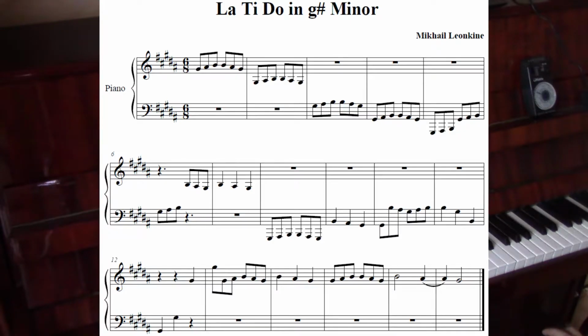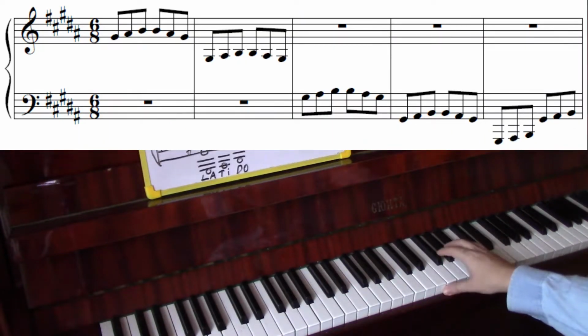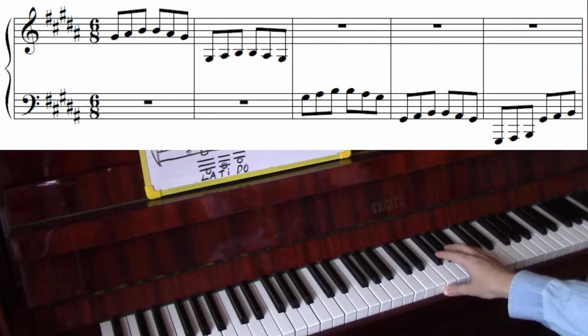Alright, so now let's just practice this exercise. Let's analyze the first line. You just have 1, 2, 3, 4, 5, 6, so nothing really happens with the rhythm. It's a straight rhythm of just 6.